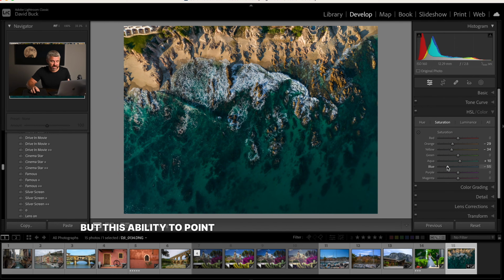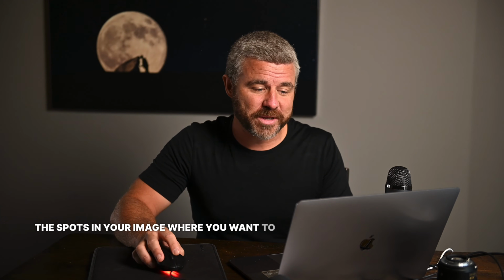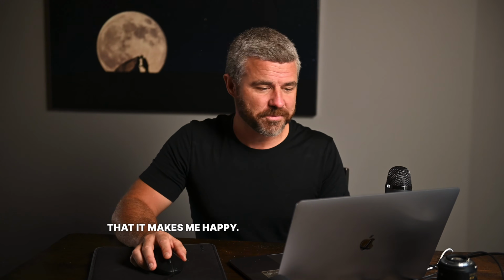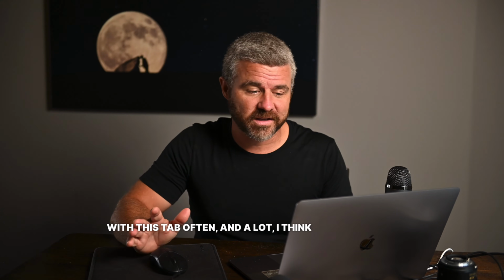But this ability to point and click and choose the spots in your image where you want to make adjustments gives you so much control over your photo that it makes me happy. Play around with this tab often and a lot. I think you'll like what you find.